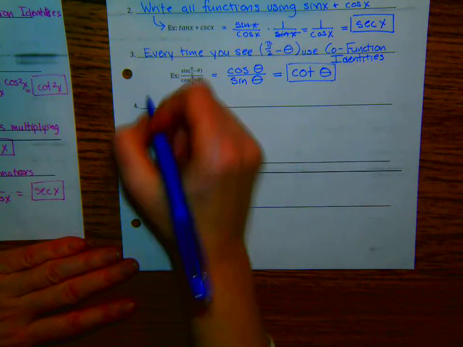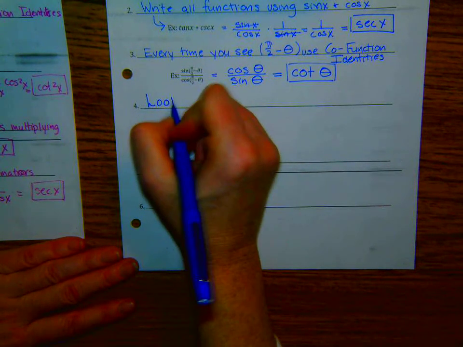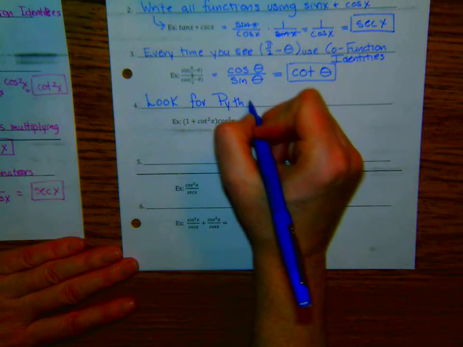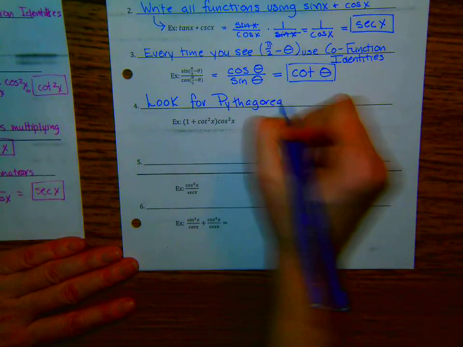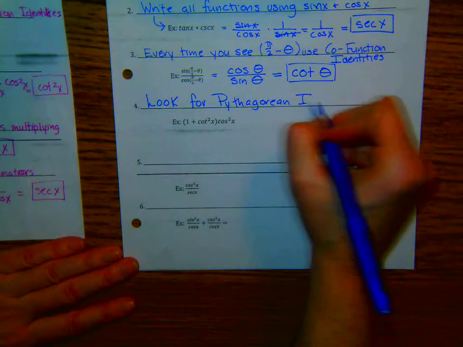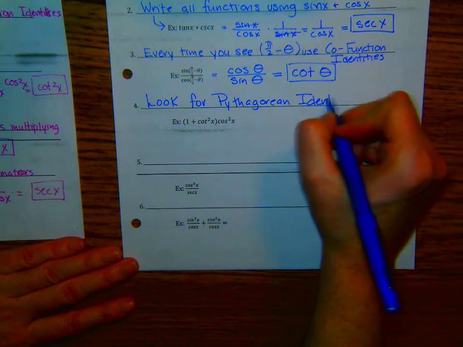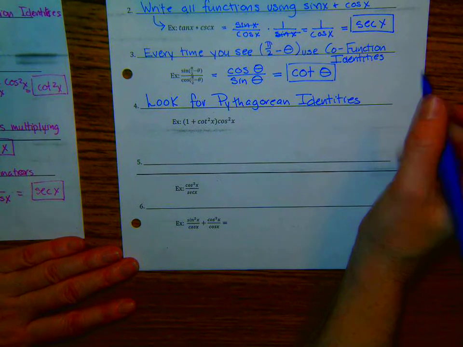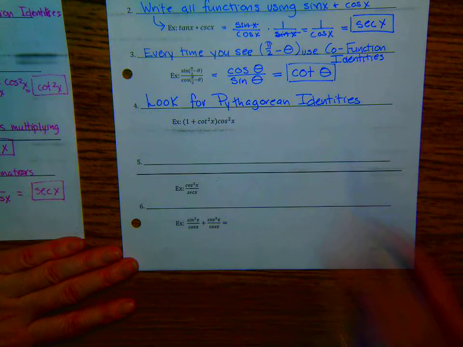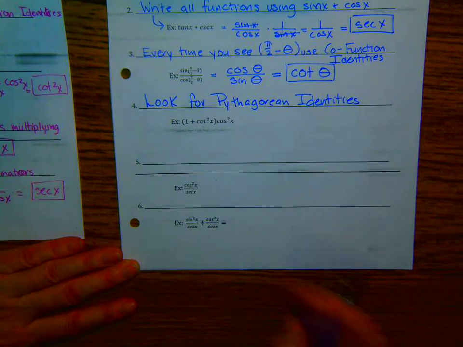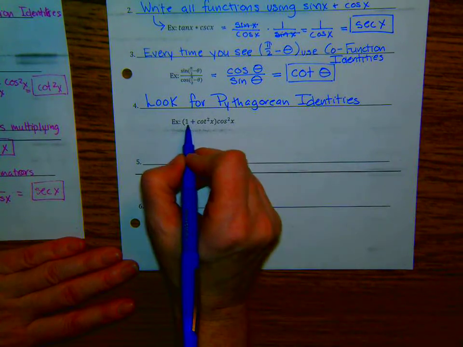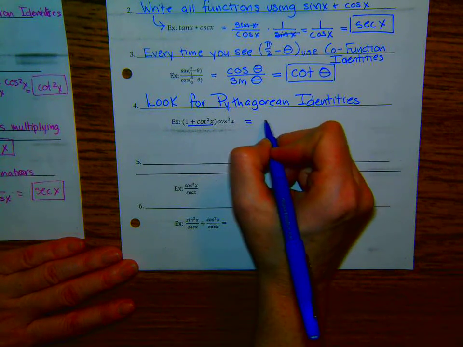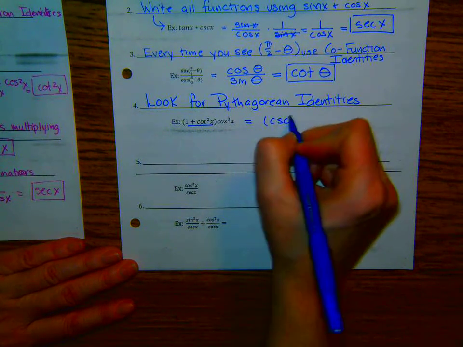The fourth thing we can do is look for Pythagorean identities. Also on your pink sheet, Pythagorean identities. Looking at your Pythagorean identities, what is 1 plus the cotangent squared? What can we substitute there? Well, 1 plus the cotangent squared is equal to, remember, the cosecant squared x.